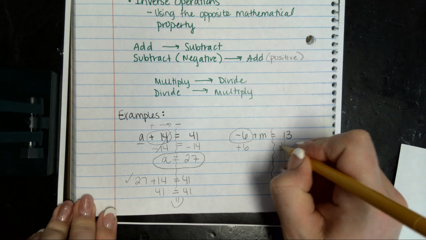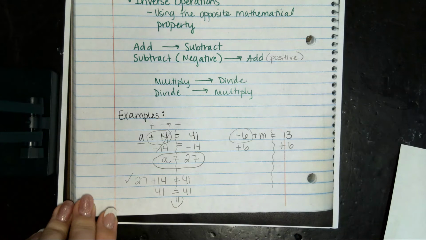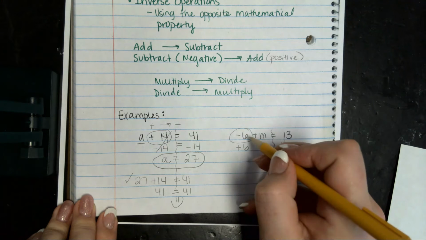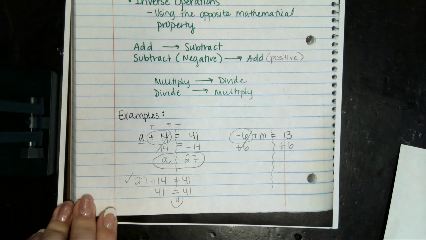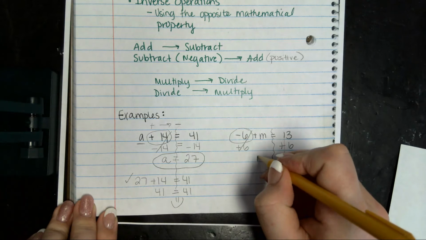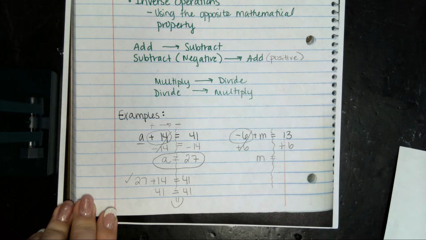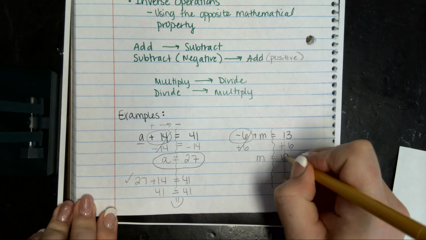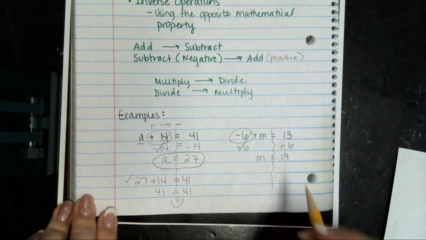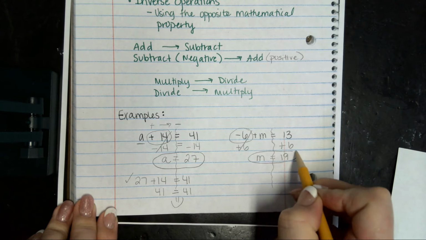And what I do to one side, I have to do to the other. So I'm going to add 6 there. Now my 6's here are going to cancel out, and I'm just left with my m. And then I get 13 plus 6, which would be 19. So m equals 19 would be our final answer.